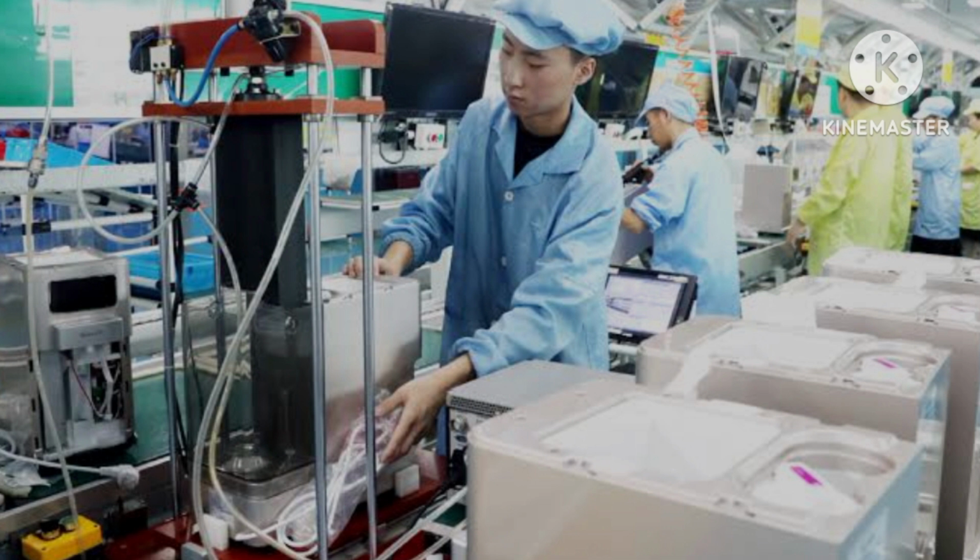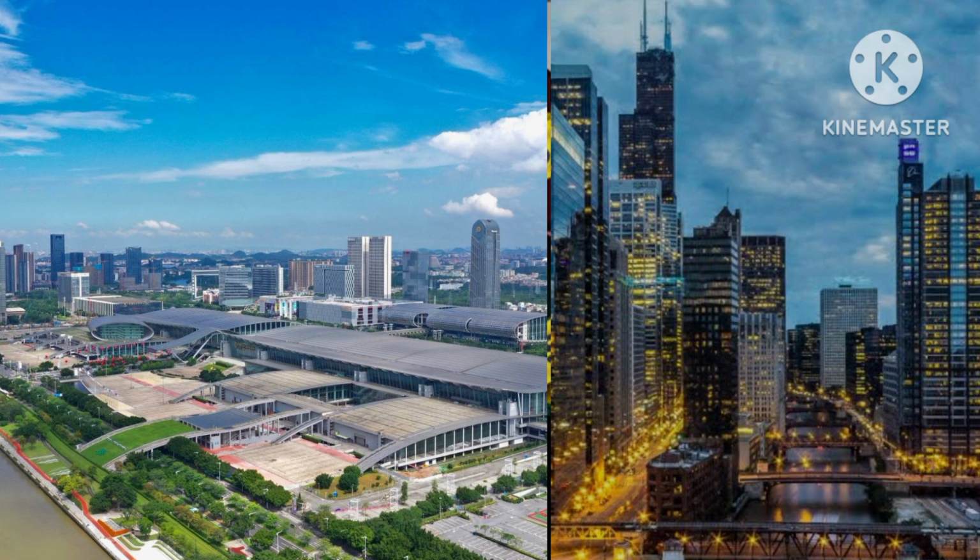Likely consequences. For the United States, potential benefits: possible reshoring of some manufacturing jobs, reduced reliance on Chinese supply chains for critical goods, and increased tariff revenue that could fund domestic tax cuts.